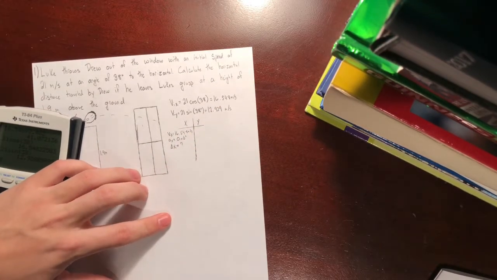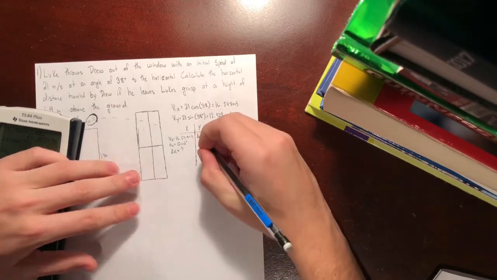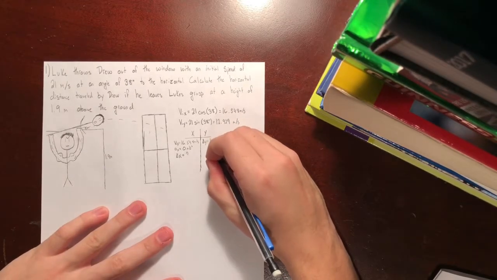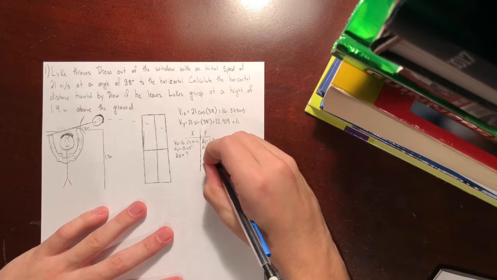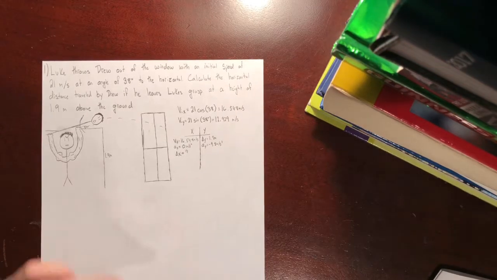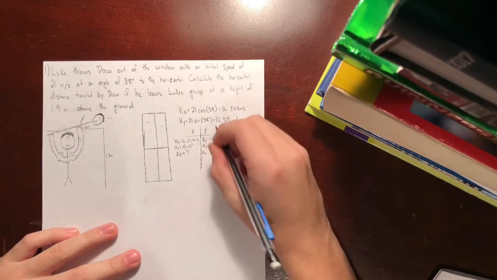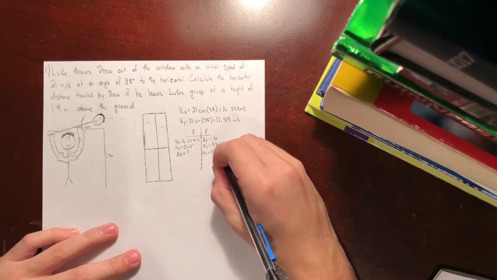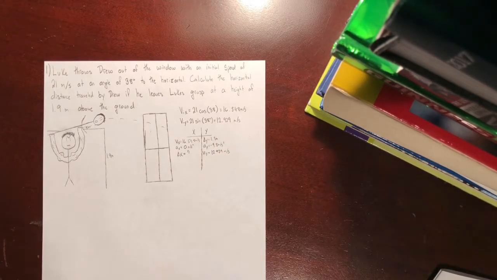Go over to the y side, see if we can find all three. Got the delta y up here, 1.9 meters. Our acceleration of y is always negative 9.8 meters per second squared. It's due to gravity. And we found our Viy up here, 12.929 meters per second. Okay, so now we have all three on the y side.